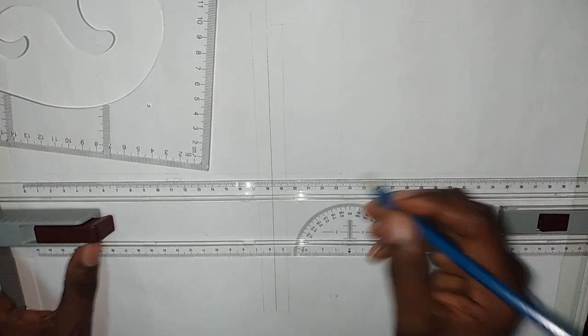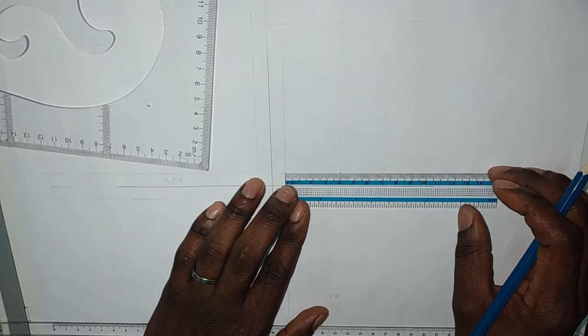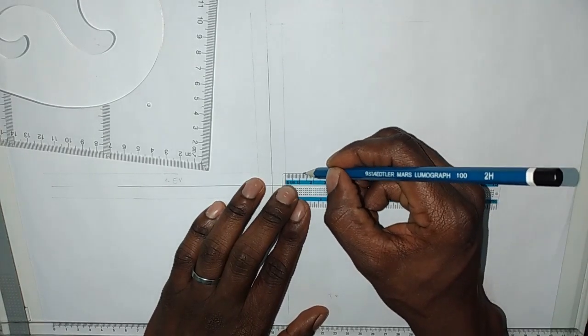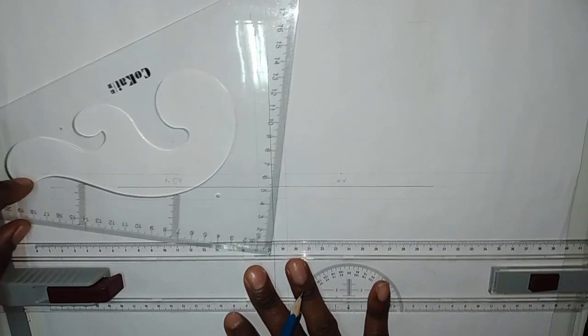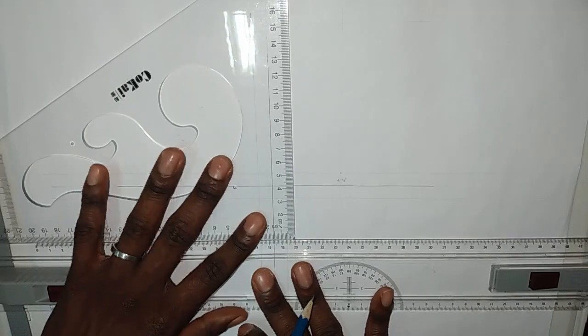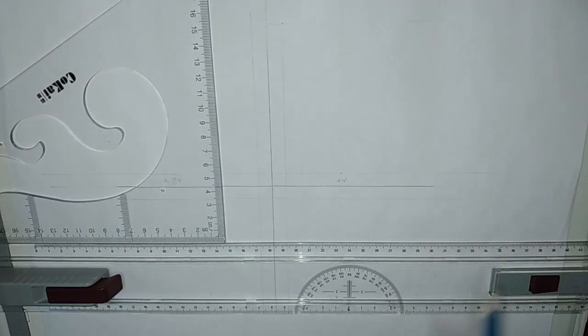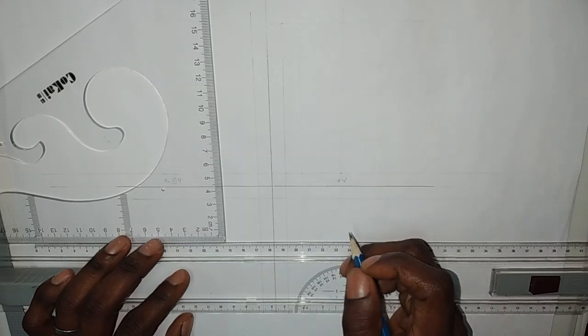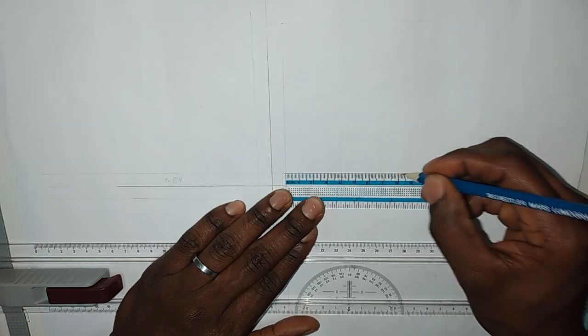Then there is also a 12. There's also a 12 from the left edge. So there's my 12. Okay. 40. Then there's also a 40 plus 20 plus 20. That's going to give us 80.